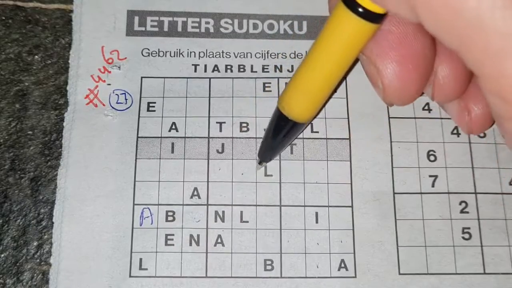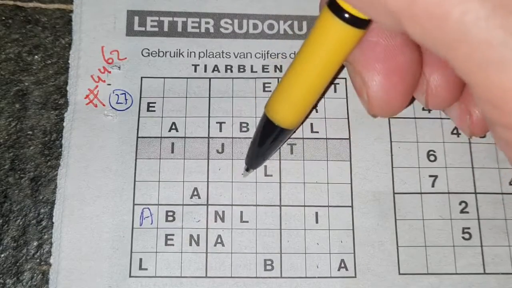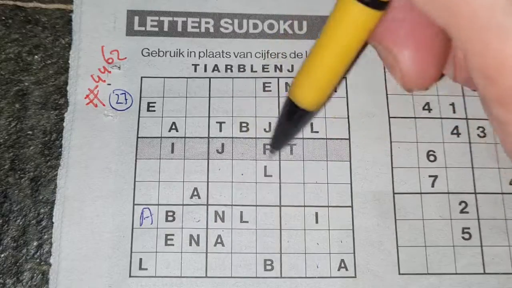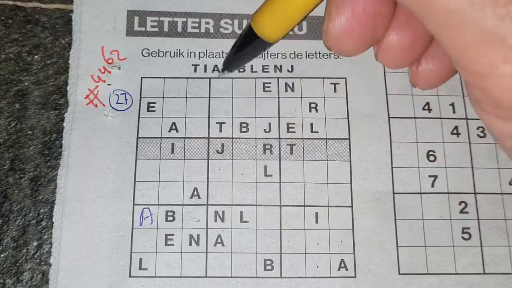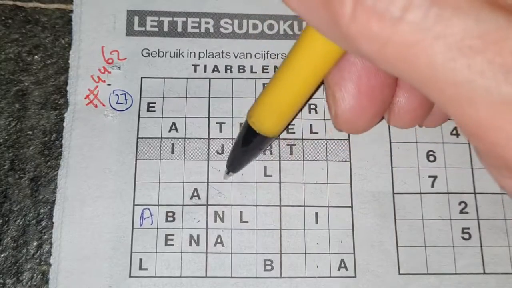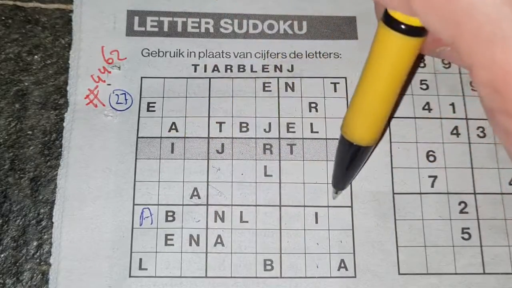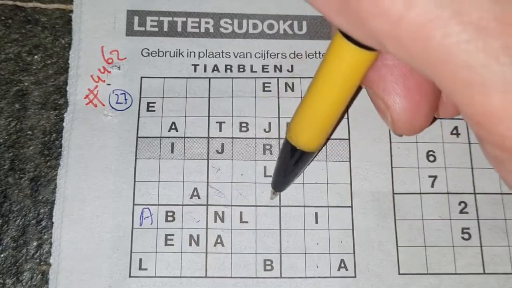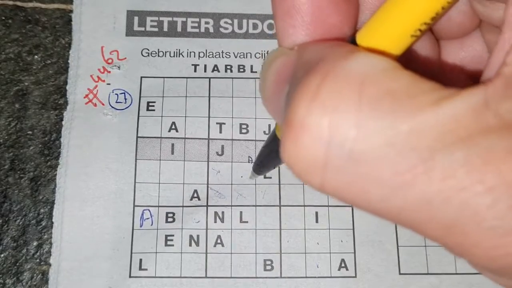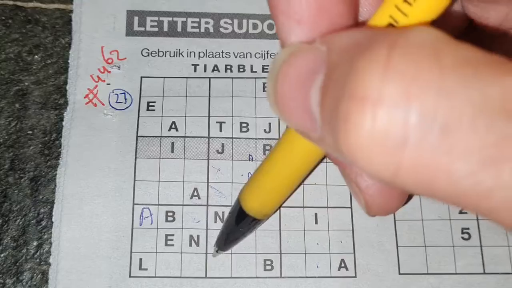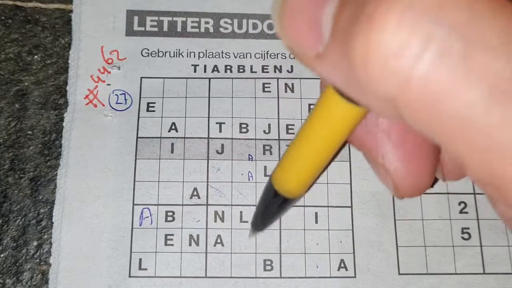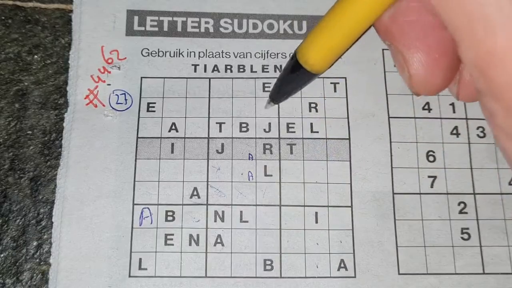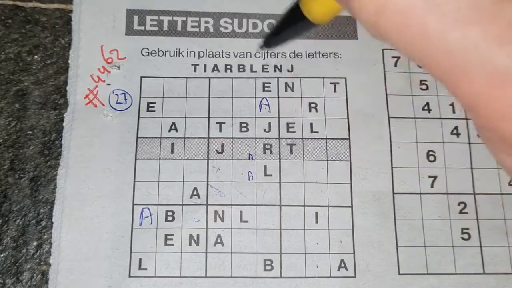1, 2, 3, 4, 5, 6 missing letters in this big square. One of the missing letters is an A. We see here an A in this column, so no A in these 2 boxes. Here an A in this row, no A in those 3 boxes. So the A could be here, it could be there. A in this column, A in one of those 2 boxes in the middle column. So in the column next, the only place left for the A should be there.